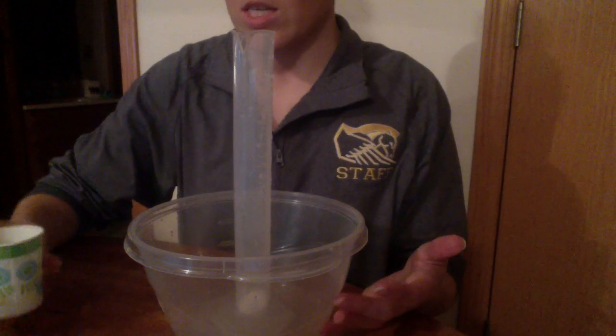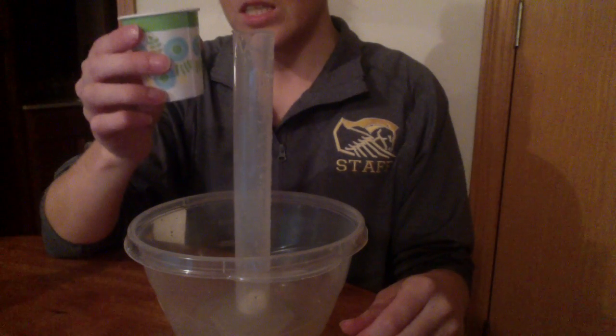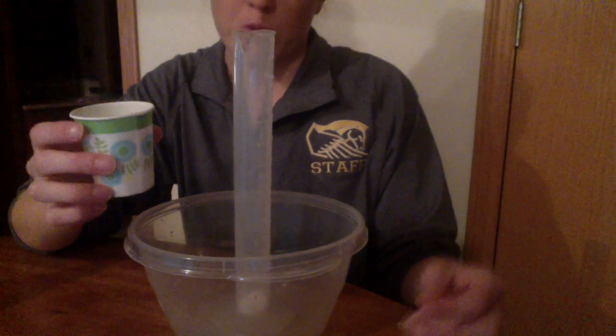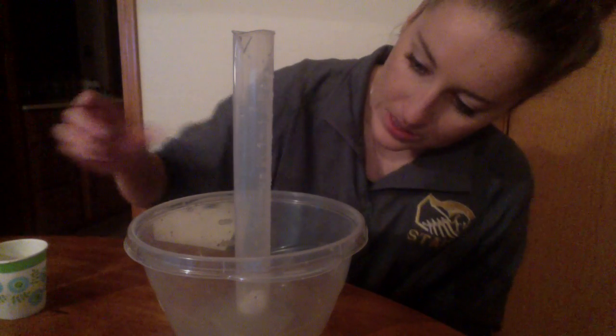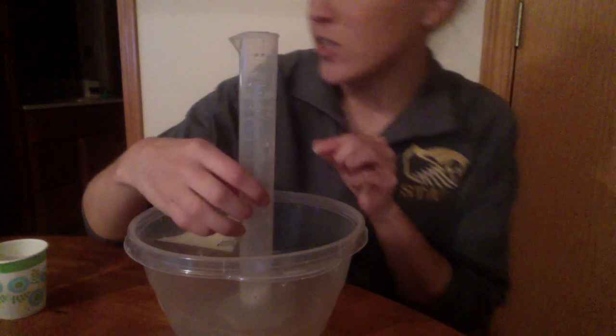Okay, next it says pour the vinegar and detergent from the cup into the graduated cylinder, and you're supposed to observe the level of the foam in the graduated cylinder. So I'm going to go ahead and take a look. Okay, and right about here is 50 milliliters.